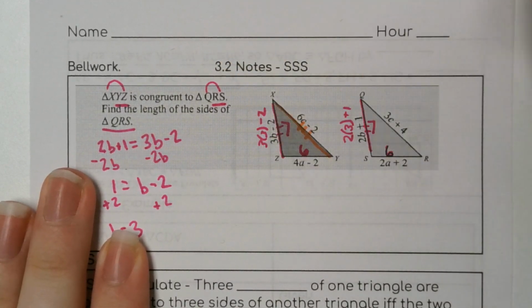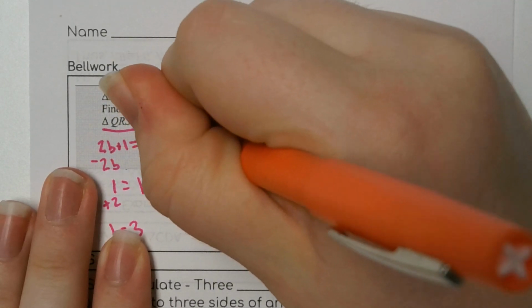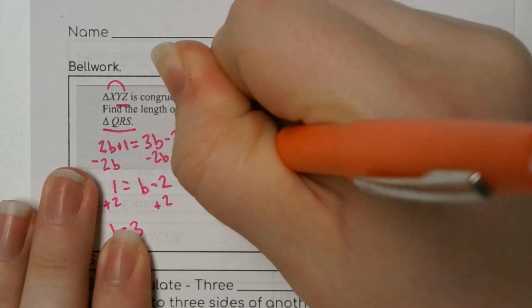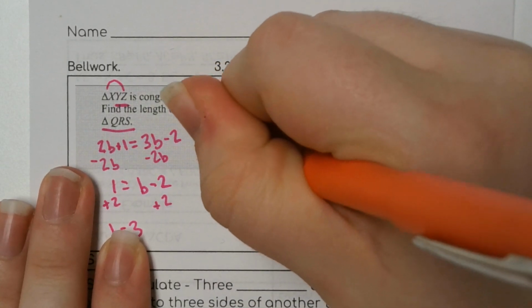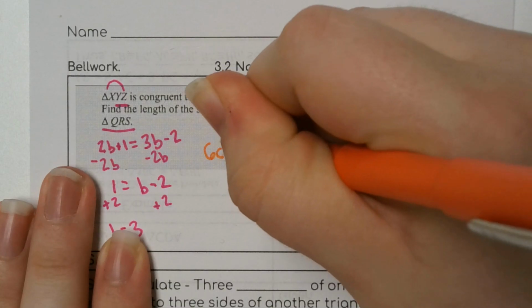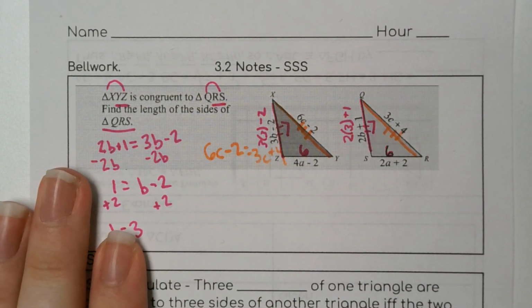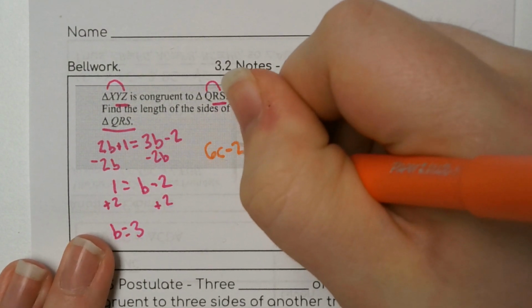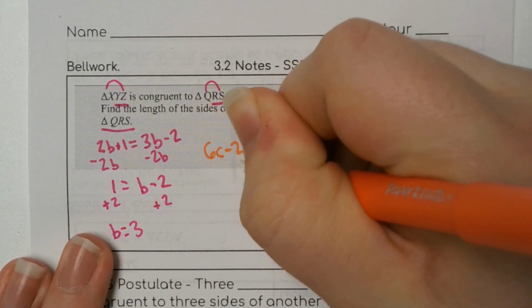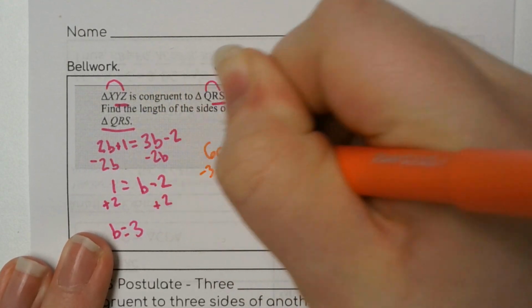so this one, we have 6c minus 2, and then we set that equal to the other side, which is 3c plus 4. I ran out of room a little bit. So we have to get this 3c to the other side, so we would subtract 3c from both sides.